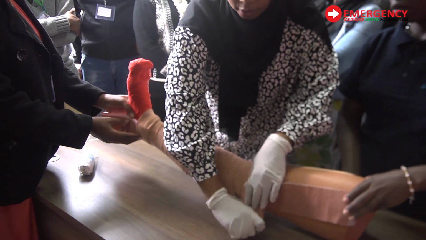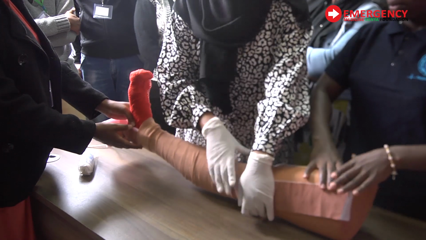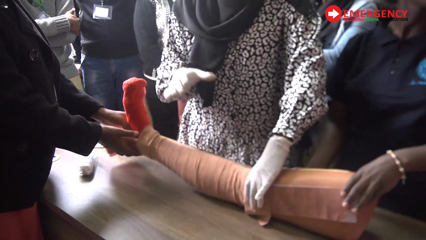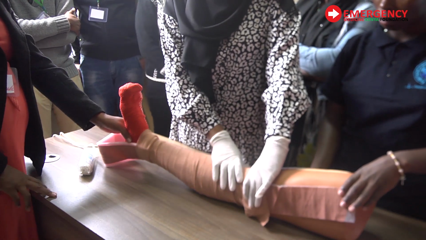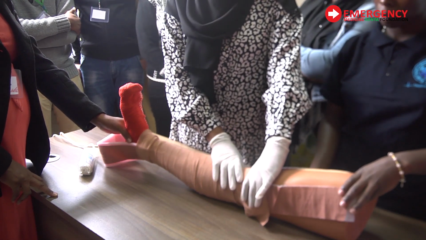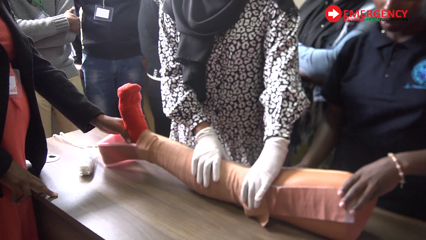And then you secure, okay? So you can use a tape. Can you assist me with the tape there? So you've done that, okay? So after you've secured, the next thing is to actually put the Thomas splint, okay?